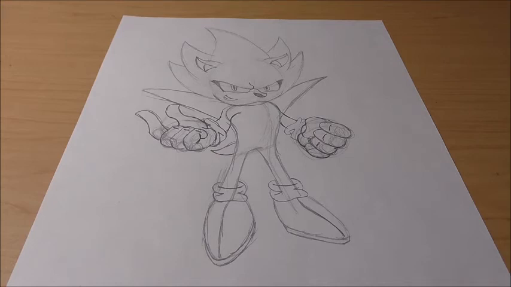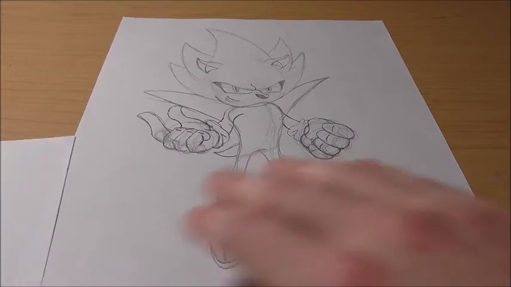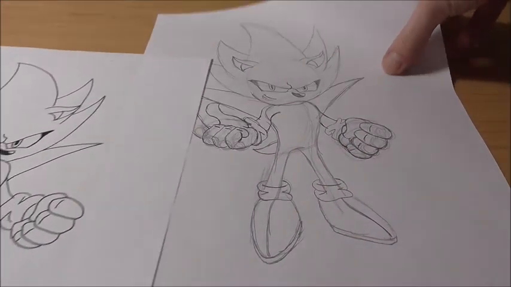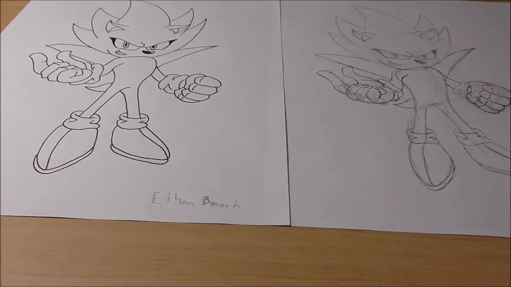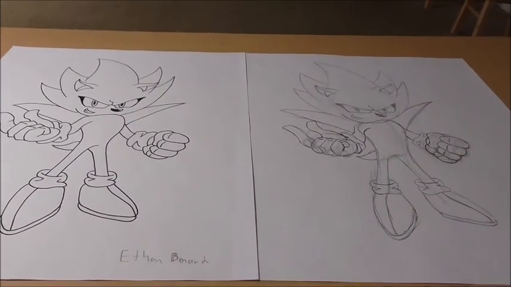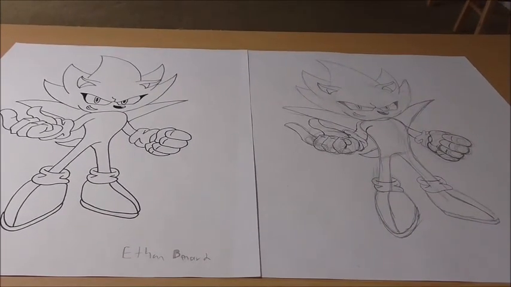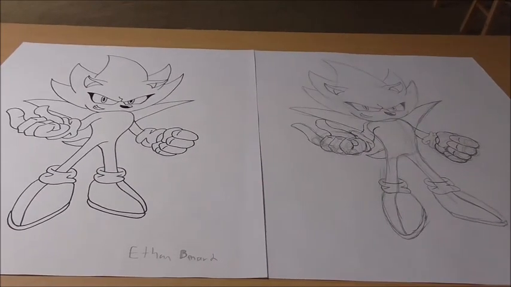Oh, and if you want to see a more finished inked version of this, or what it looks like when it's finished, there you go.